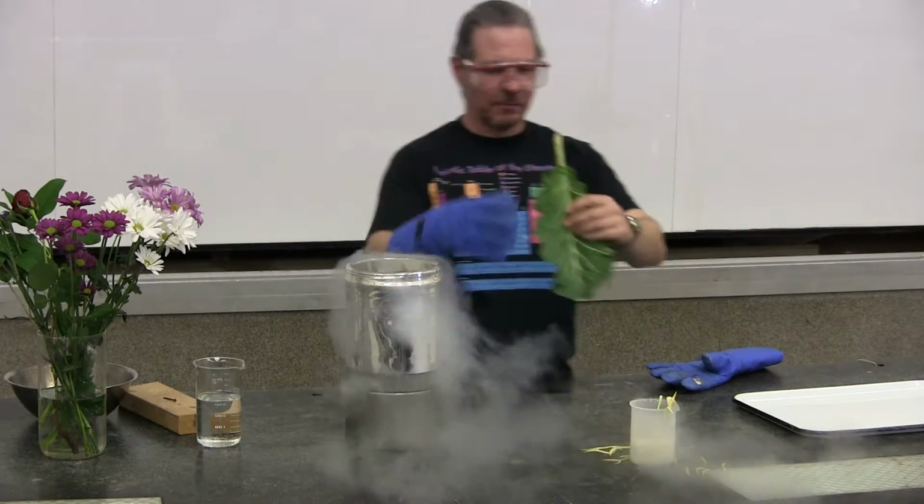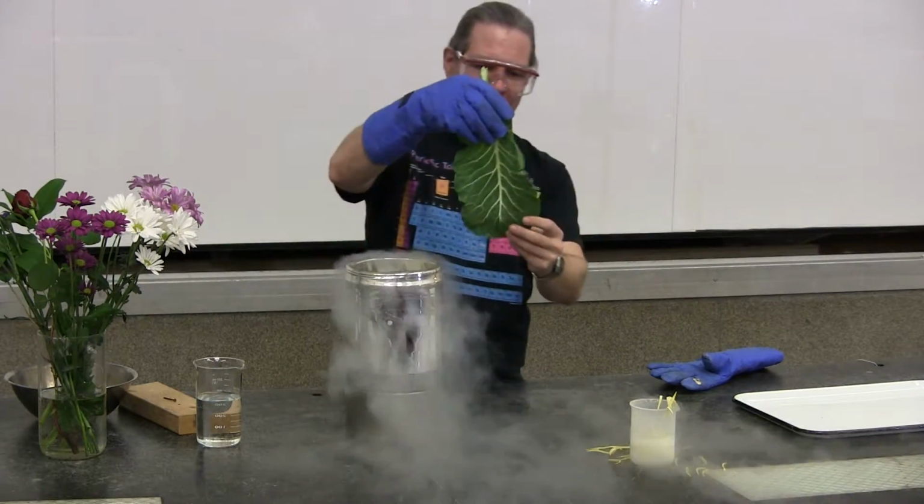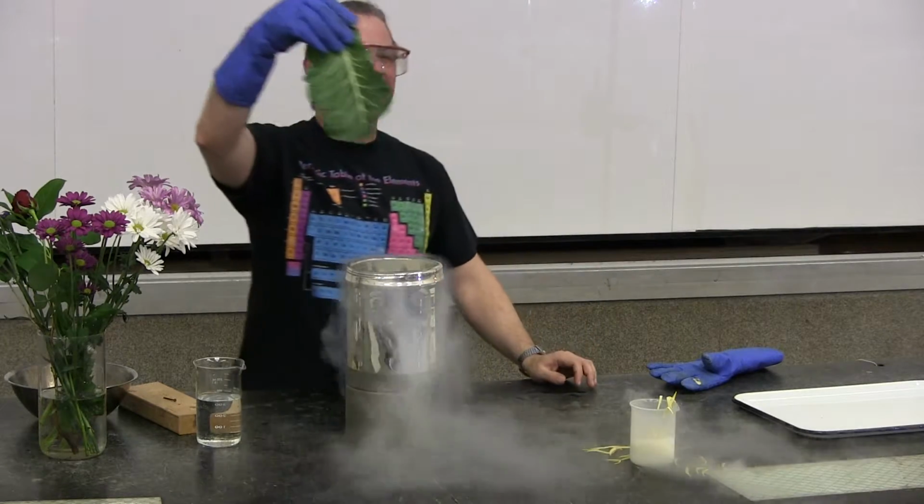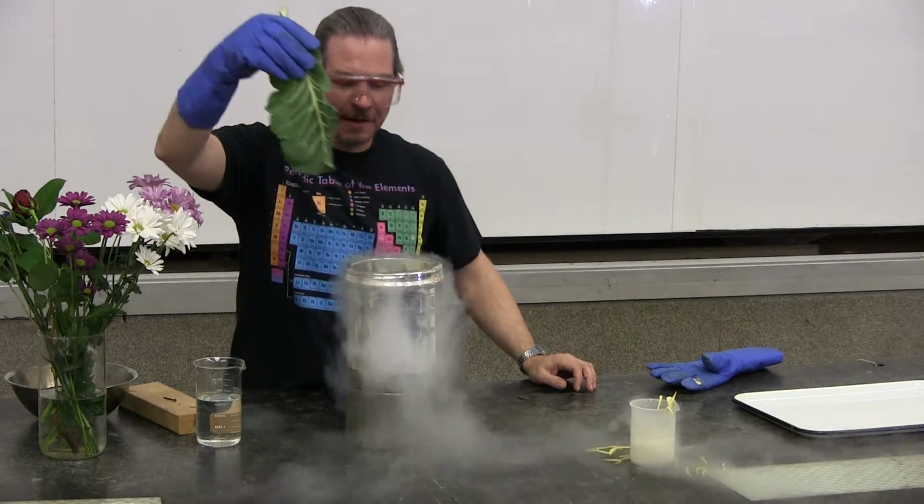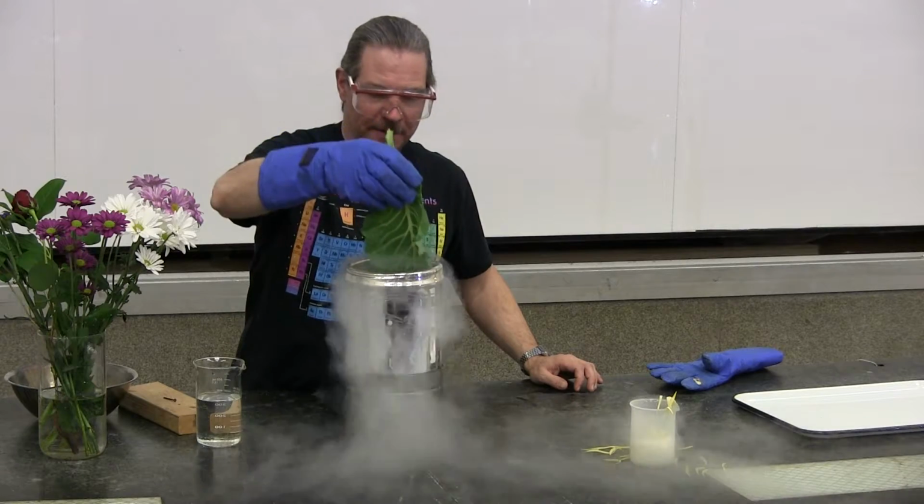Yes, I brought my salad with me. What do you think is going to happen to the leaf? It's going to be like a flower.